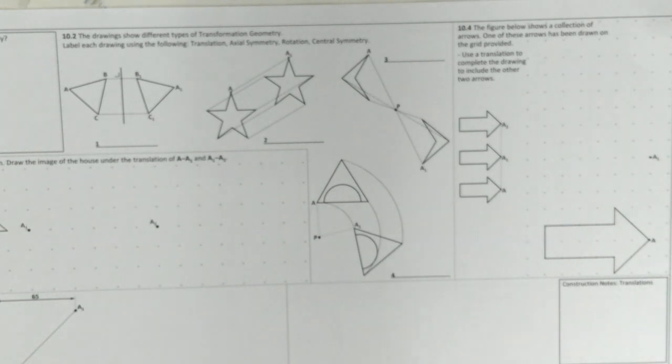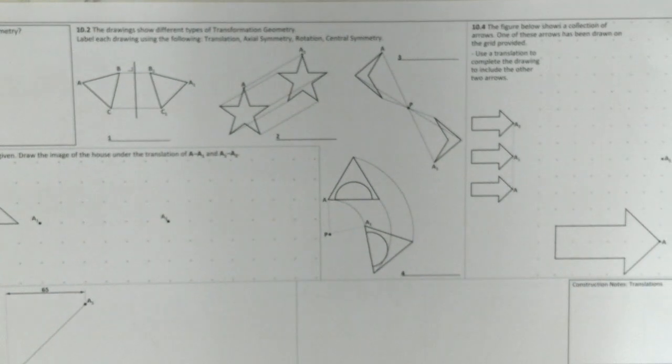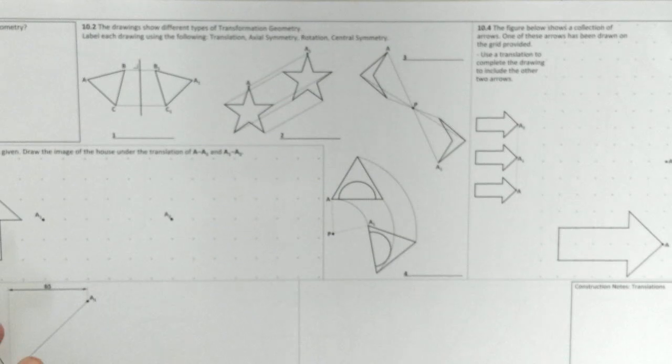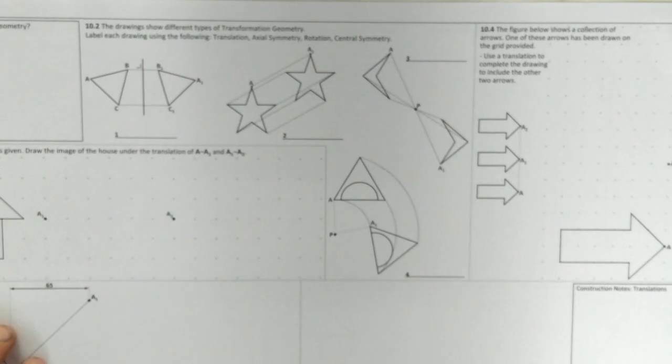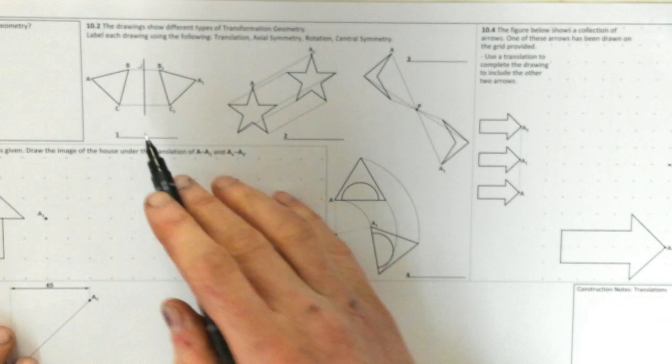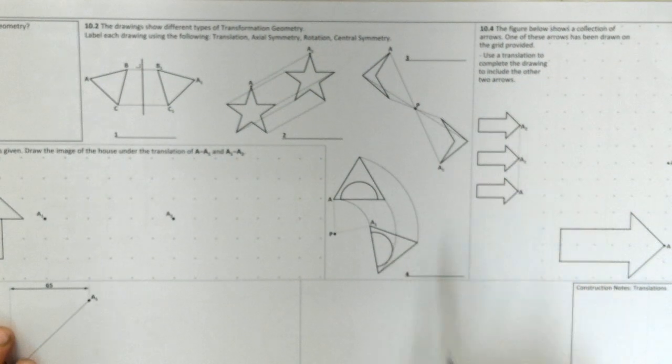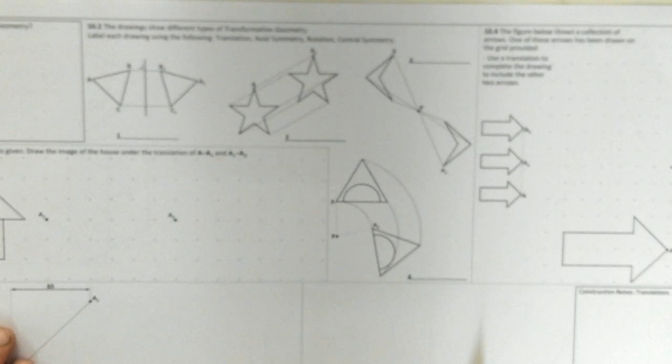Okay, so when you're talking about transformation geometry, you've got 4 main transformations that an object can go through. So on this page here, page 103 in your book, there are the 4 examples here. Alright, so I'm going to label these here now.